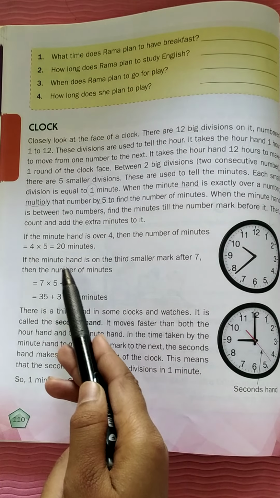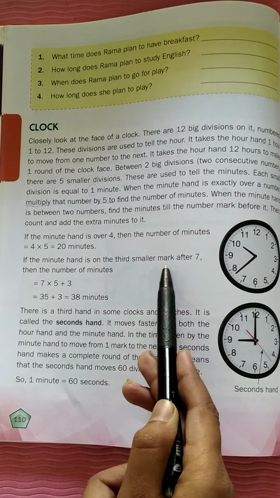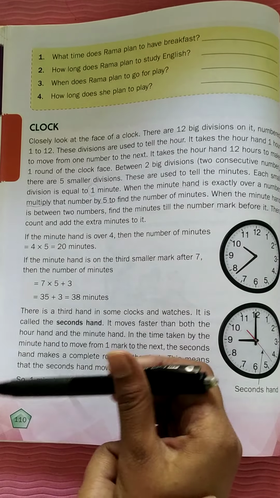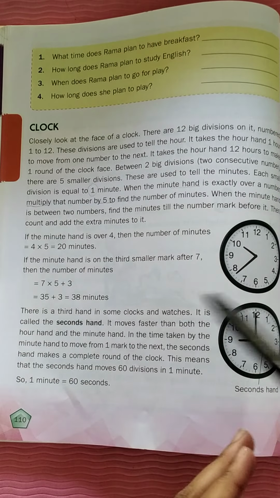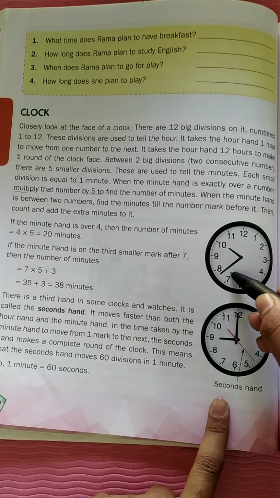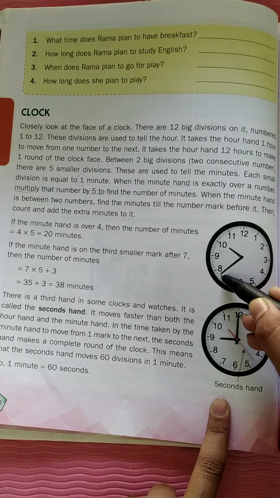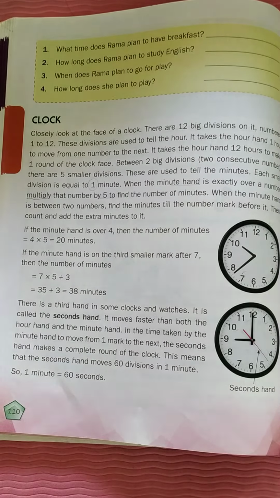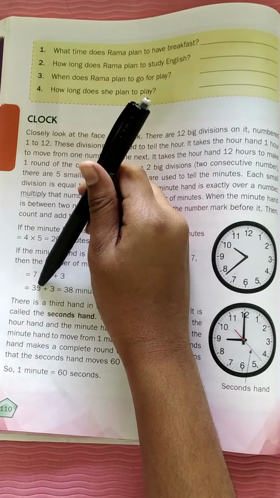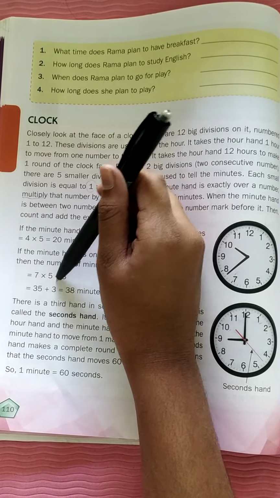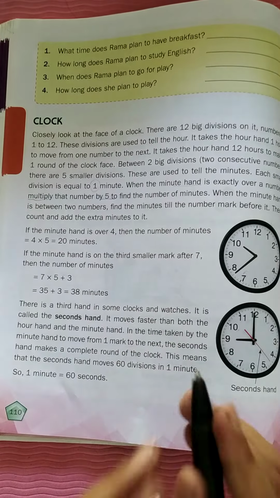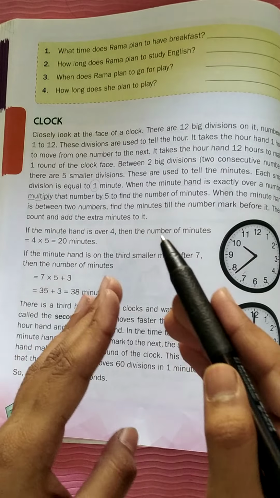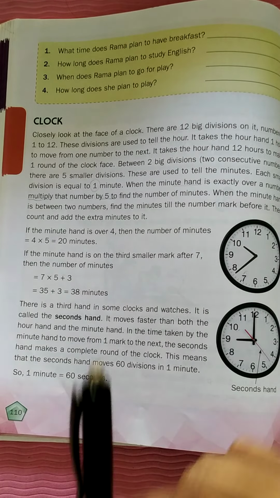Now, if the minute hand is on the third smaller mark after 7, then the number of minutes is 7 into 5 plus 3. First we calculate 7 into 5, which is 35, then add 3, so it will make 38 minutes. Whenever it is in between, we can calculate it this way.